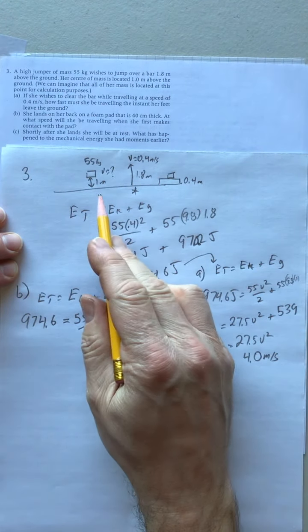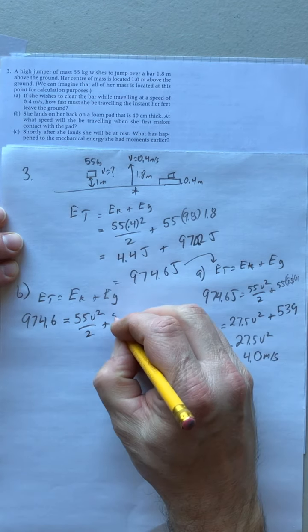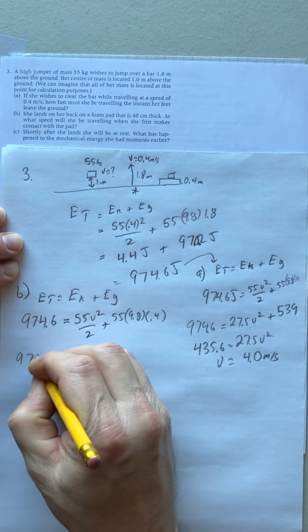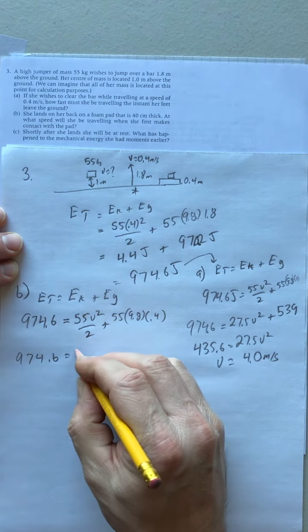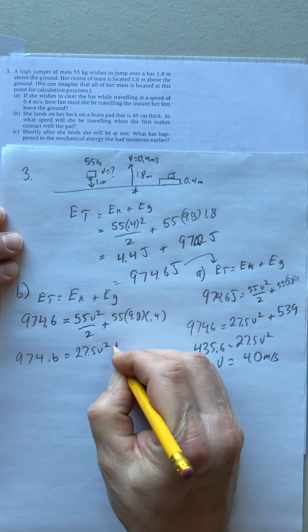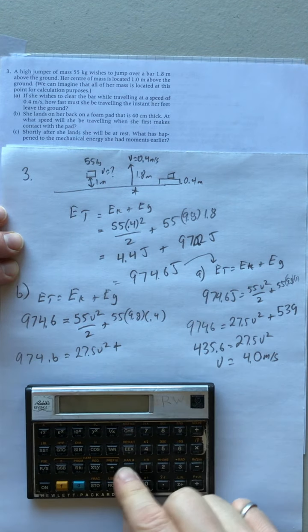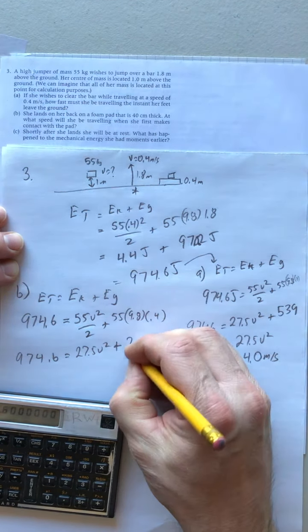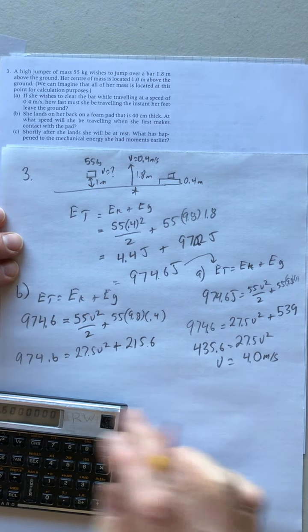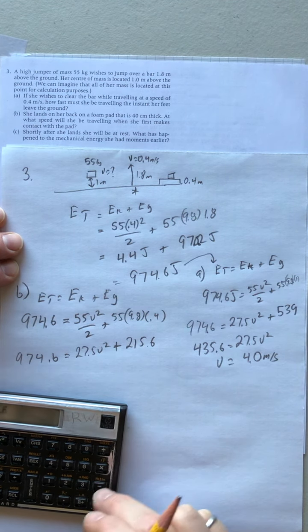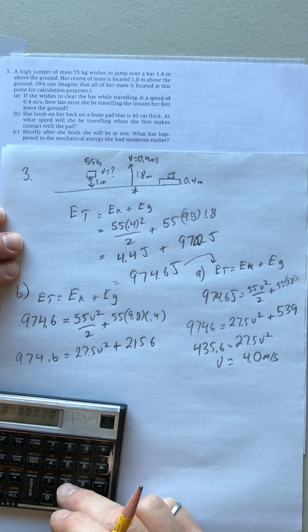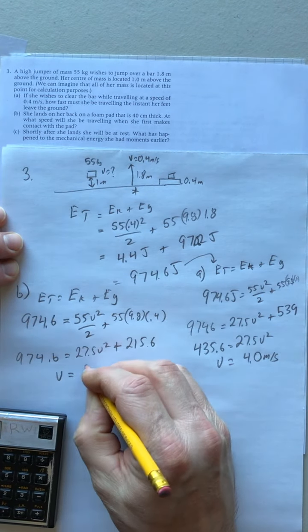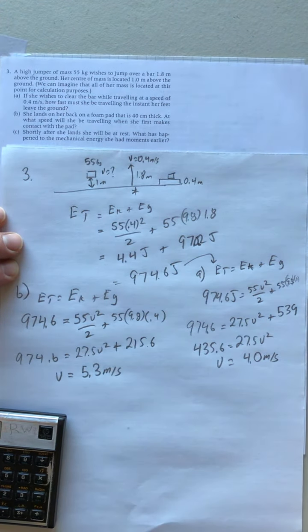And now EG is not going to be 1 meter. It's going to be 0.4. So it's going to be 55 times 9.8 times 0.4. Same thing as last time. Let's find out what her energy is this time. So she's 55 times 9.8 times 0.4, which is 215.6. Okay, so now we're going to subtract that from 974.6 and then divide by 27.5 and then square root that. I get velocity equal 5.3 meters per second.